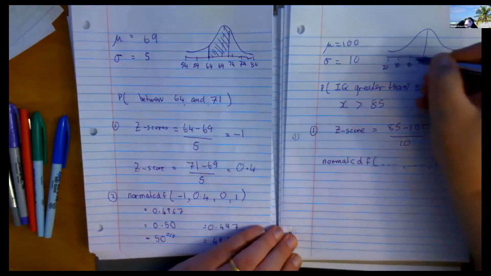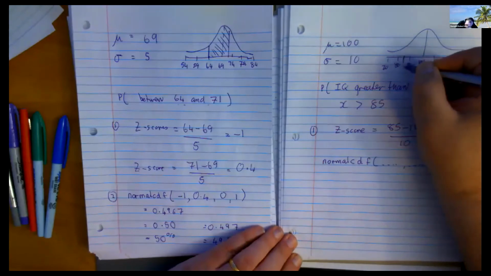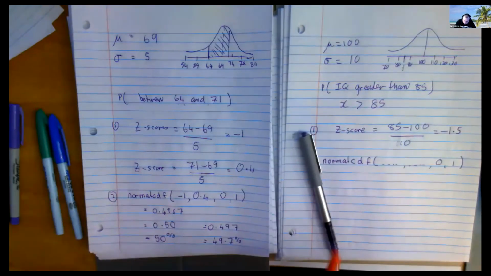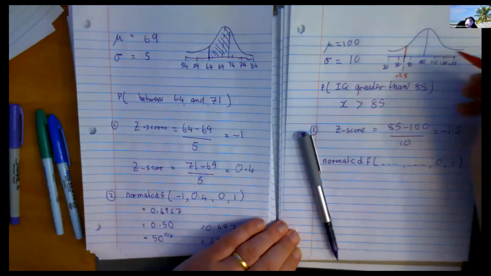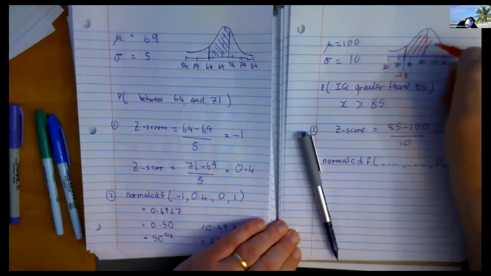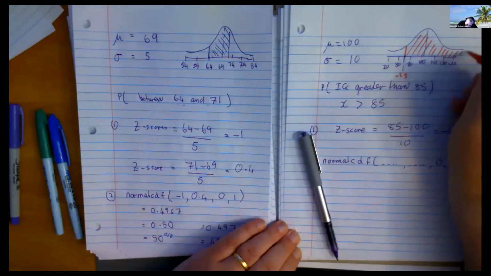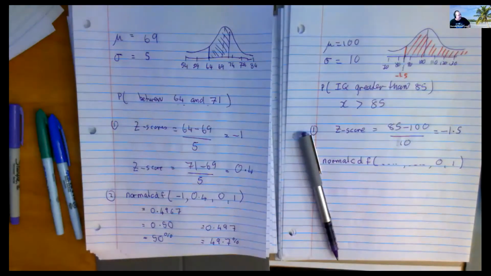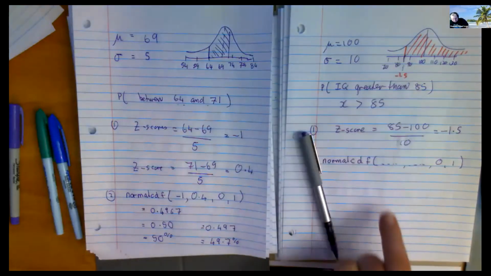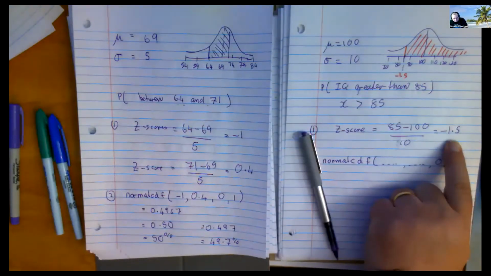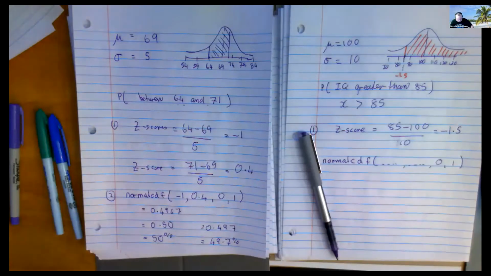Well, if I take 85, which is here, and I write down its z-score, which is negative 1.5, aren't we trying to find everybody bigger than 85? We're trying to find everybody whose z-score is bigger than that.